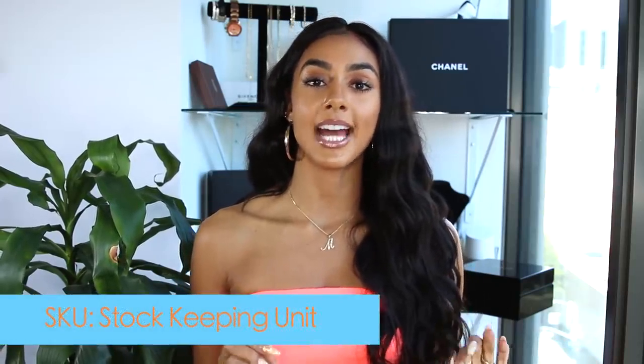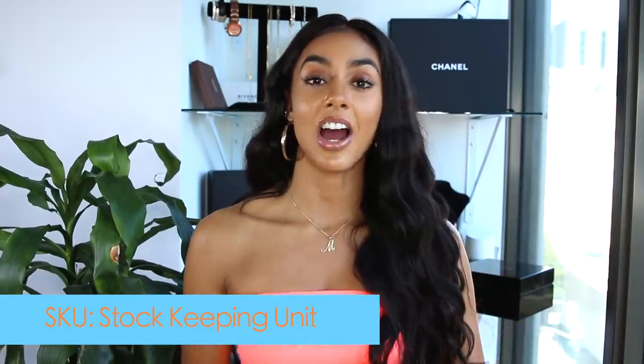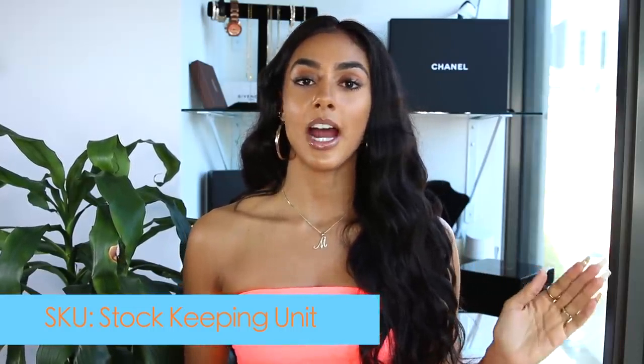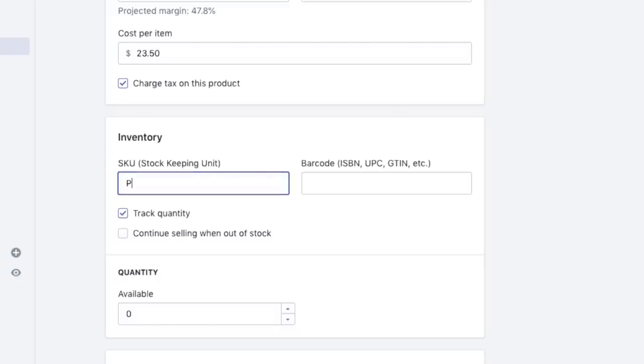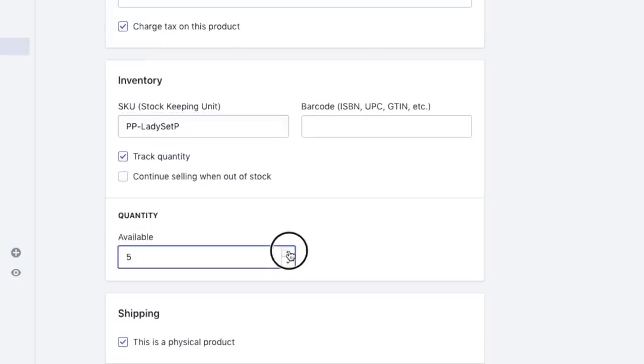General rule of thumb for me is I like to add anywhere from $2 to $4 worth of marketing costs for each product. One thing that is important to me, even when you're starting up a small business, is always adding a unique SKU. A SKU is a stock keeping unit, which is basically the way a lot of big brands or employees like to communicate. I always make it super easy to follow. So PP, Poussey Power, and then I put the name of the actual product. So I'm gonna put Lady Set, and then I put an initial for the color. So P is purple. A stock keeping unit may seem super small to you guys, but stay in the mindset that one day you're gonna be a bigger business and you need to be organized.